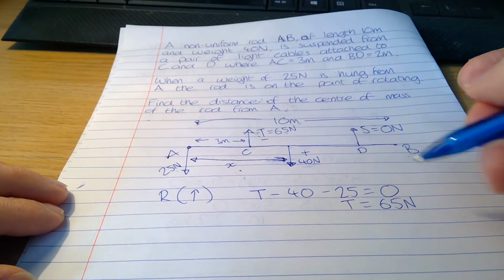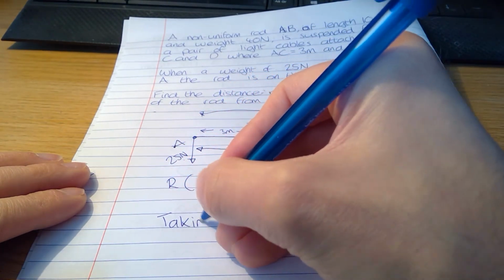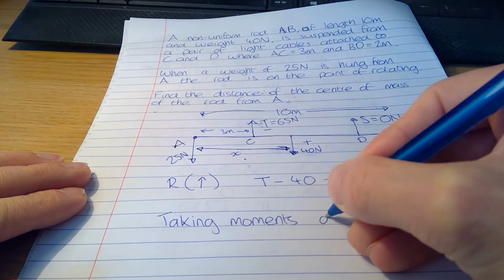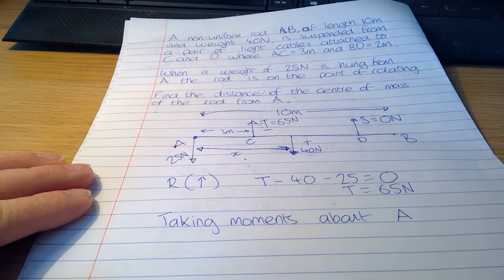So let's make a note of what I'm actually doing here. So taking moments about A. It's worth writing this sort of thing out because it's making clear to the examiner what you're actually doing.